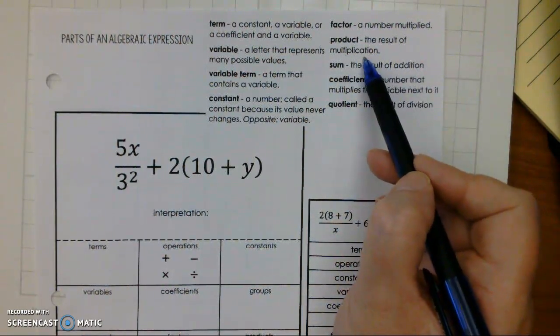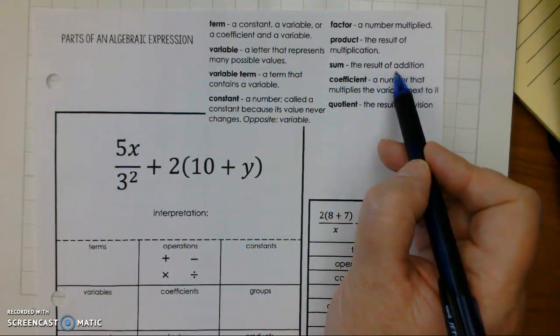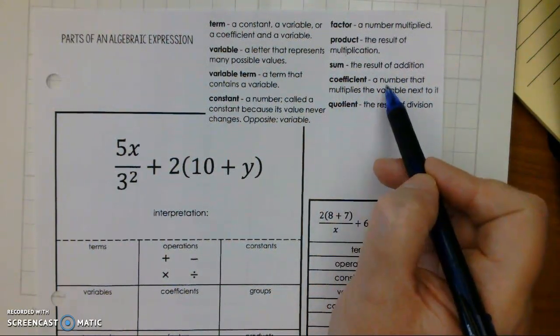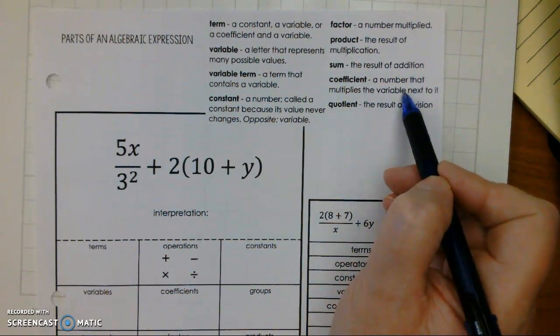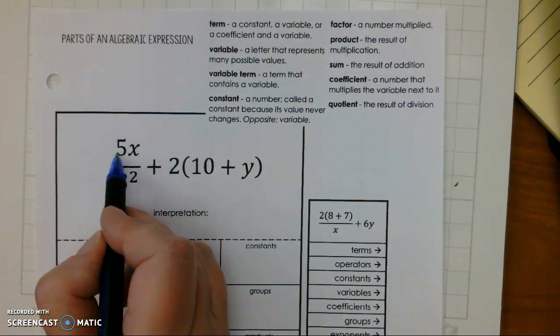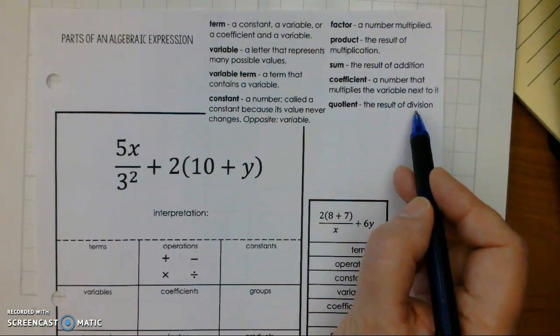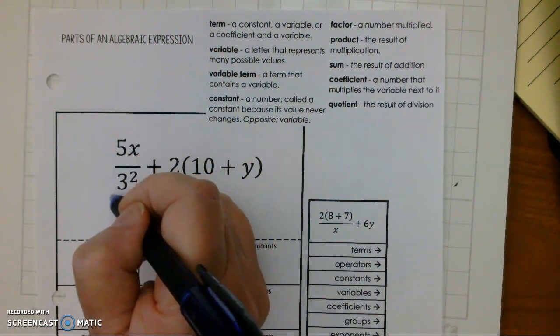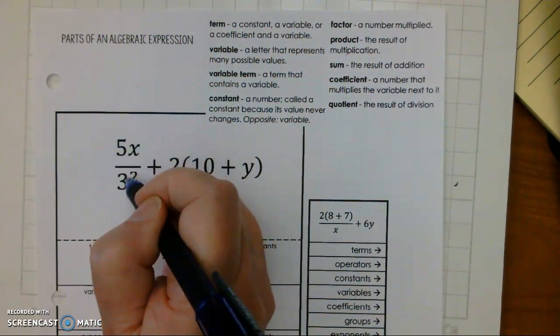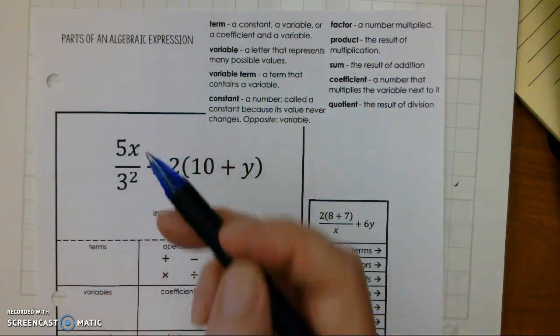Product, the result of multiplication. Sum is the result of addition. A coefficient is the number that multiplies the variable next to it. So like here is the coefficient, and this is the variable. A quotient is the result of a division. So if we were to calculate and solve and evaluate this, the solution would be the quotient.